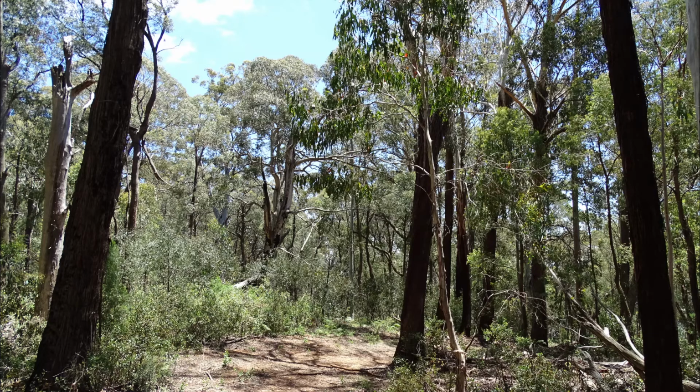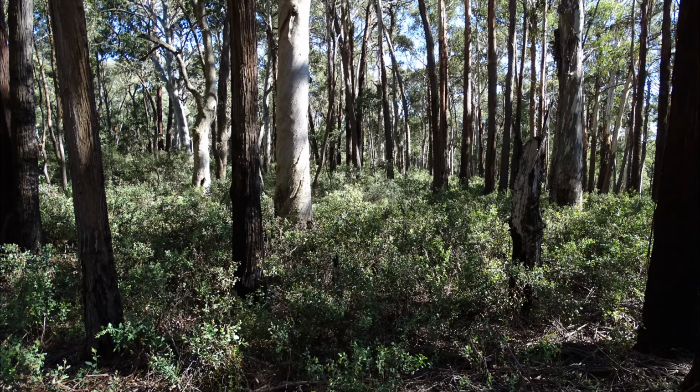So how did this prediction compare to what actually happened at the site? In this photo we can see the original area on the right hand side of the track and the area that was prescribed burnt on the left hand side. A closer look at that area on the left hand side shows us a dense cover of germinated Bossiaea latifolia.